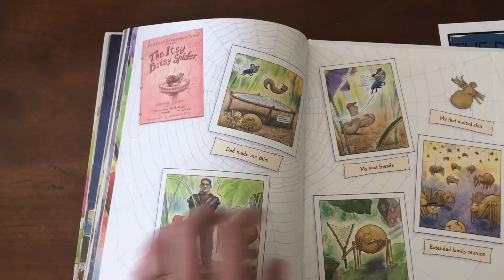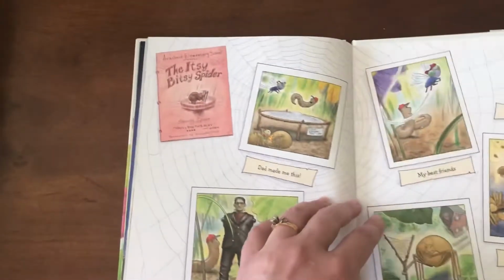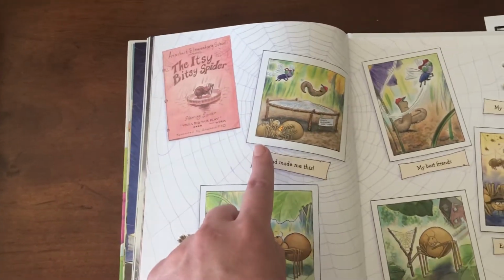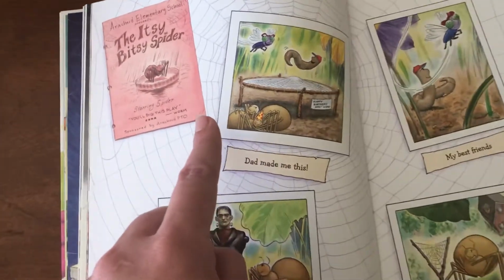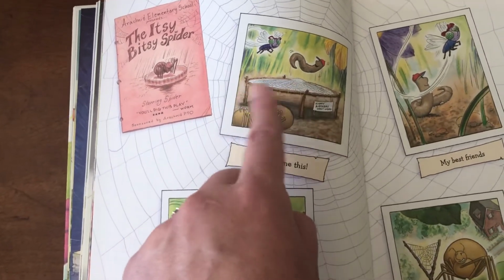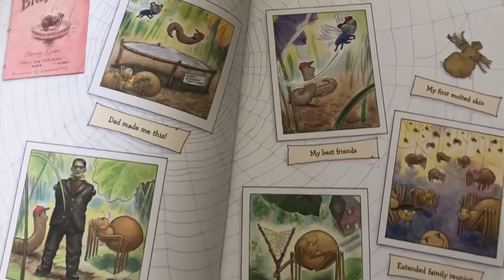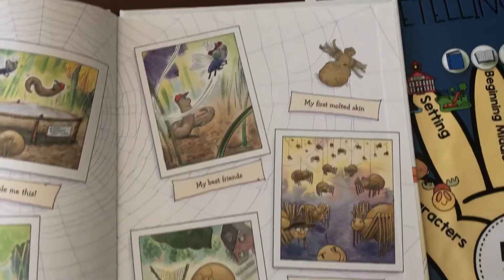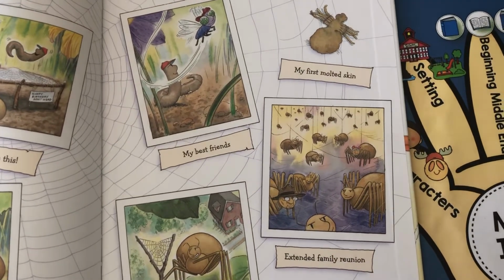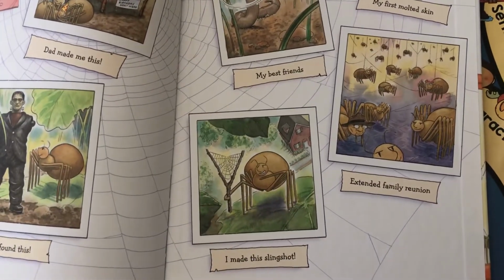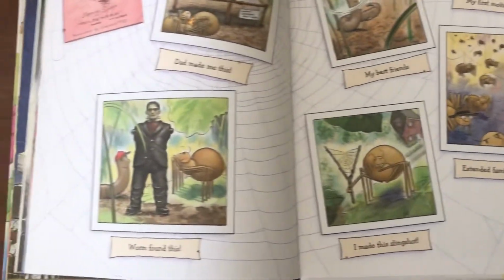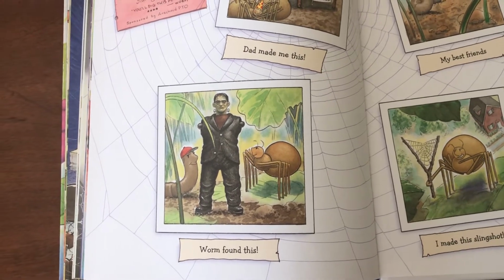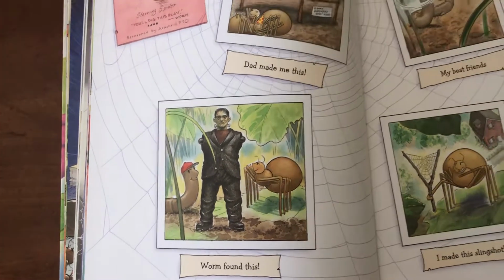And that's the end. Here's a few more pictures. Oh, look at his favorite book, The Itsy Bitsy Spider. Dad made me this. Oh, look, he has a trampoline made out of a web. My best friends, Worm and Fly. My first molted skin, extended family reunion. I made this slingshot, and Worm found this. Oh, looks like a toy that lost its arms.